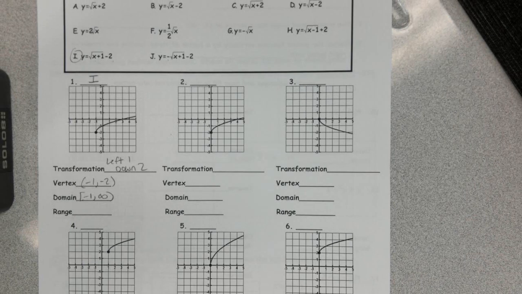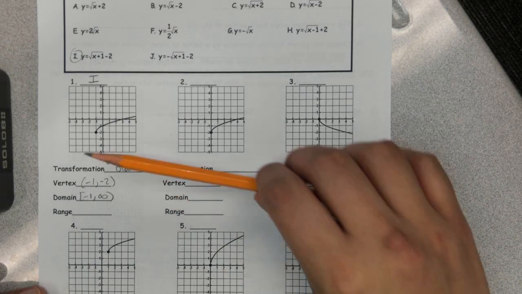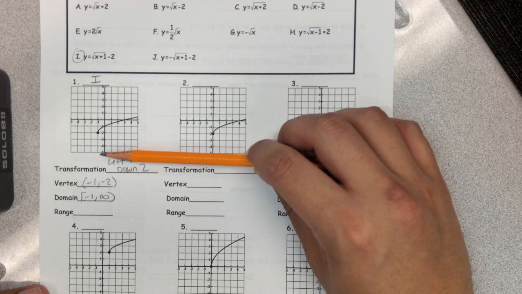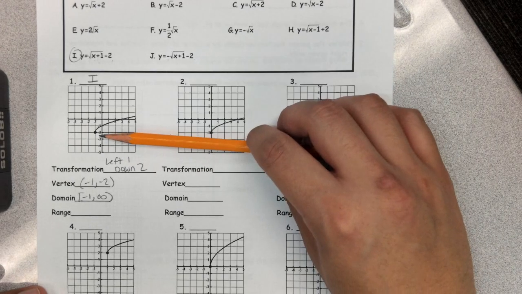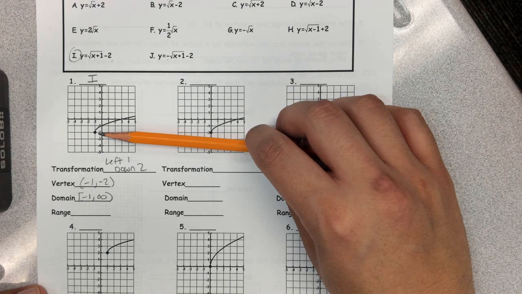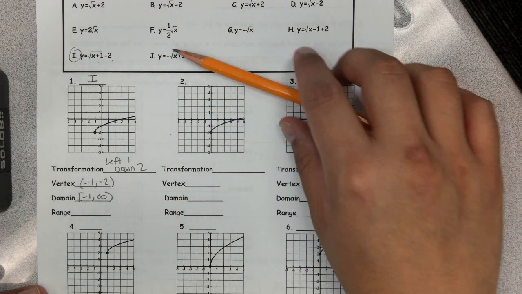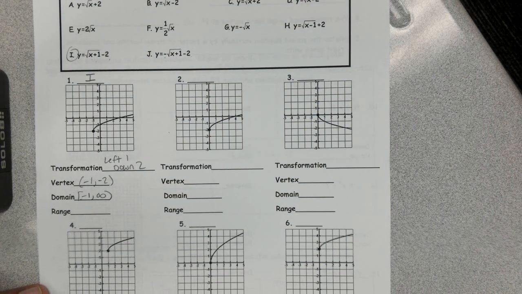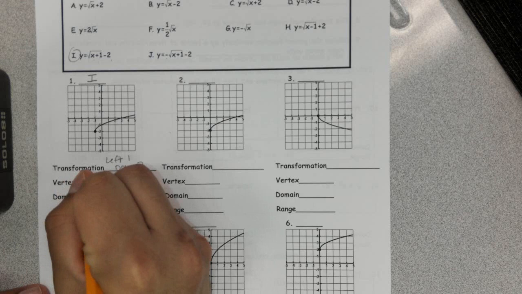And then for the range, if I start at the bottom and move my way up, the graph starts at -2 and then continues going to infinity. So this would have a range of -2 to infinity.